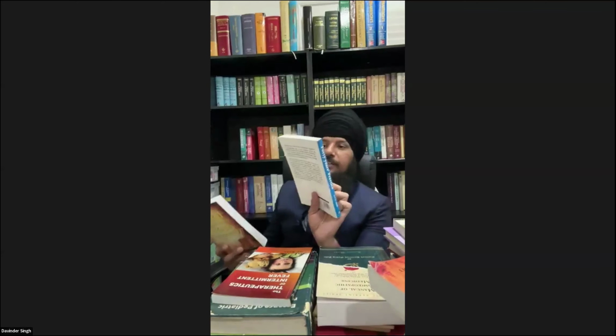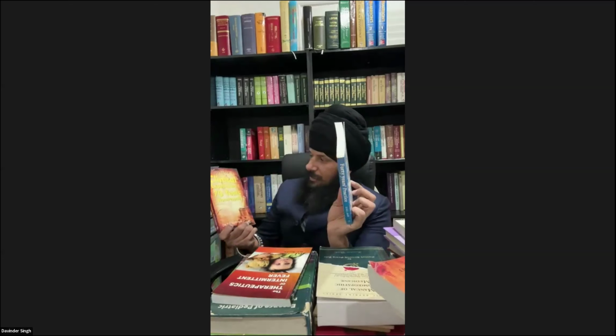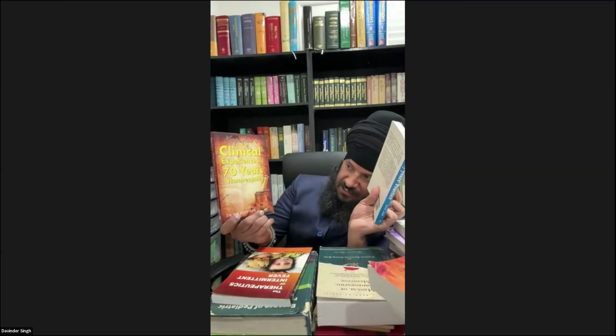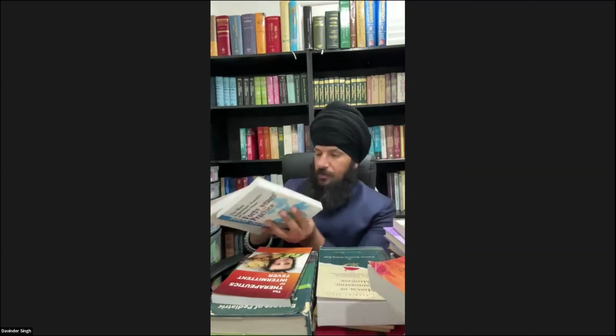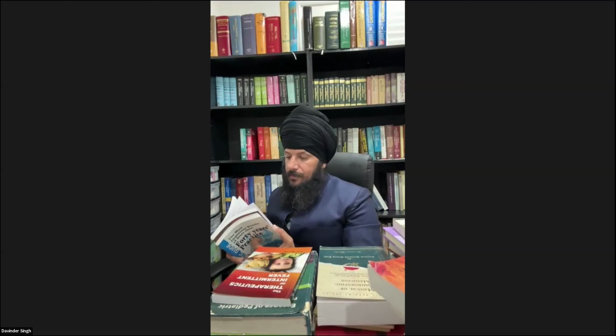First is 40 Years' Experience by Dr. Jhar, and Clinical Experience of 70 Years in Homeopathy by Dr. Kopikar. In these books, they explain their experience, how they failed, how they succeeded, how they differentiated different remedies, how they differentiated pathology, how they prescribed the remedies, and which remedies gave them the best results in any particular disease.